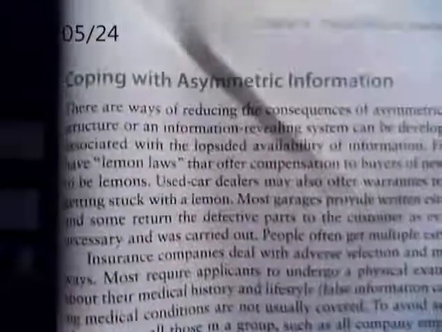Coping with asymmetric information. There are ways of reducing the consequences of asymmetric information. An incentive structure or an information revealing system can be developed to reduce the problems associated with lopsided availability of information. And that is why Newton Economics has established an externality task force, because we are an information revealing system designed to reduce the problems associated with the lopsided availability of information.